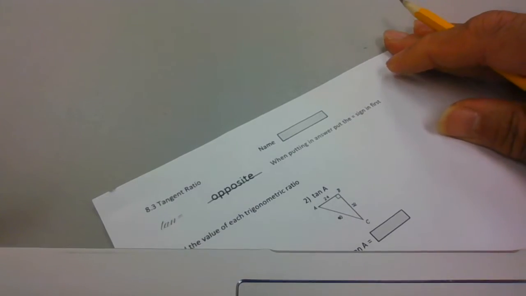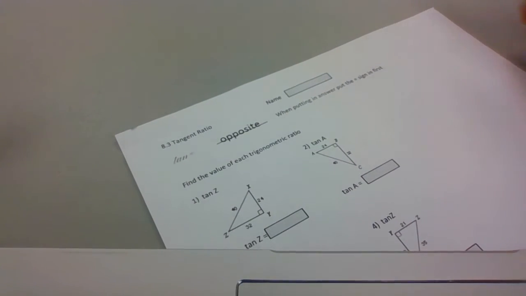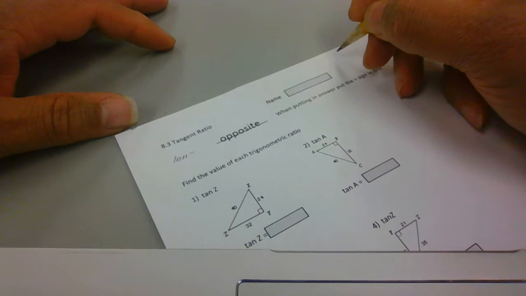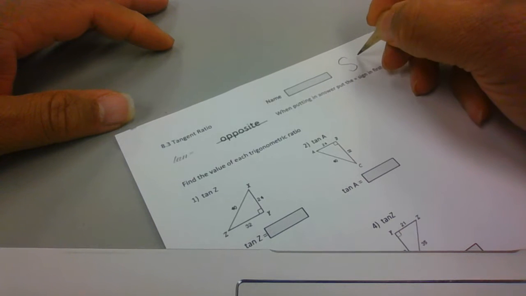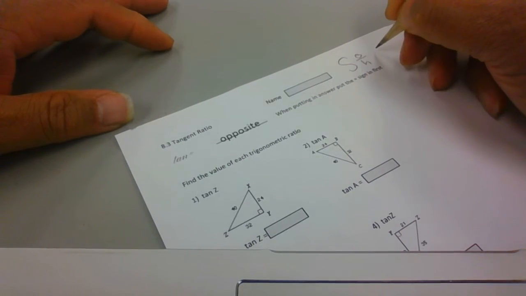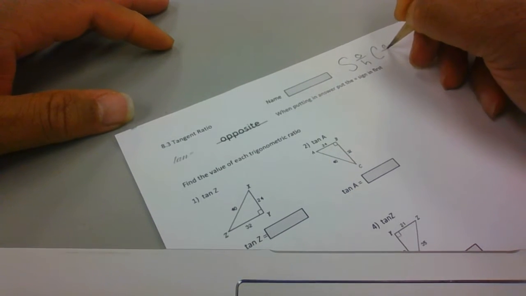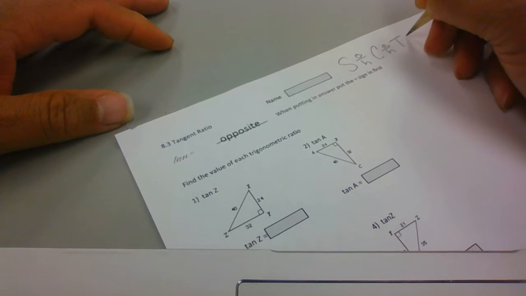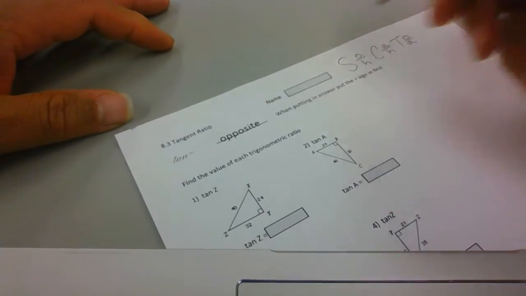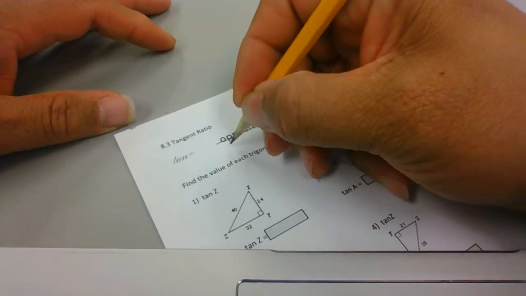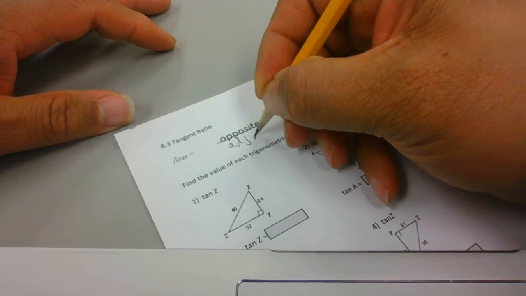All right, in this video, we're going to learn some trigonometry. First of all, you have to know the famous Indian chief, which was SohCahToa. Sine is opposite over the hypotenuse. Cosine is adjacent over the hypotenuse. And tangent is opposite over the adjacent. SohCahToa. So tangent is opposite over the adjacent.